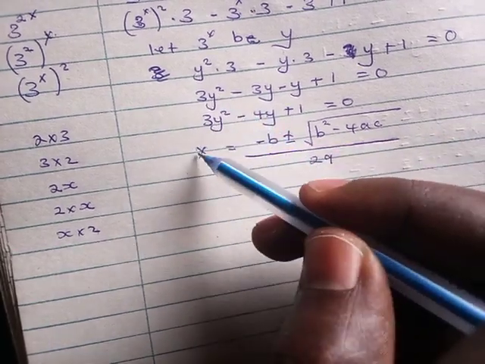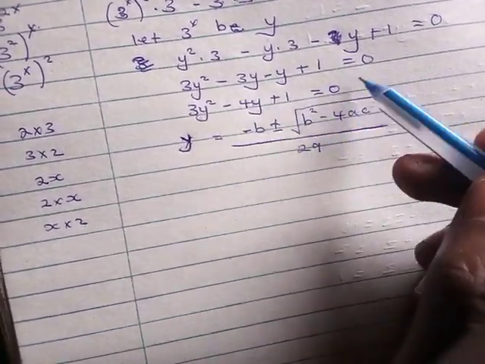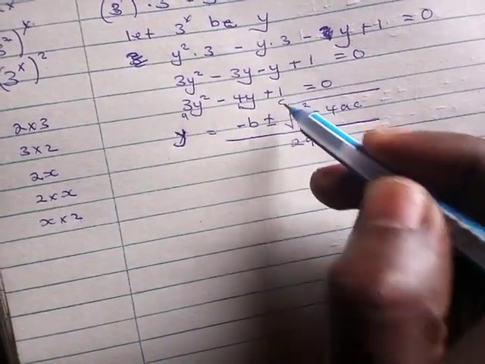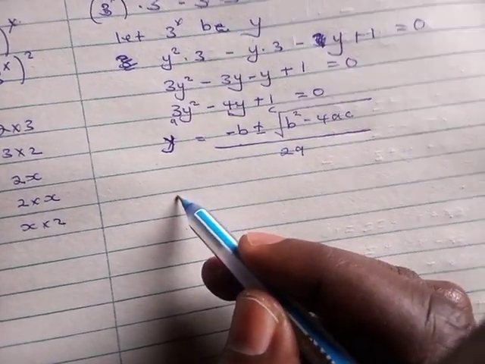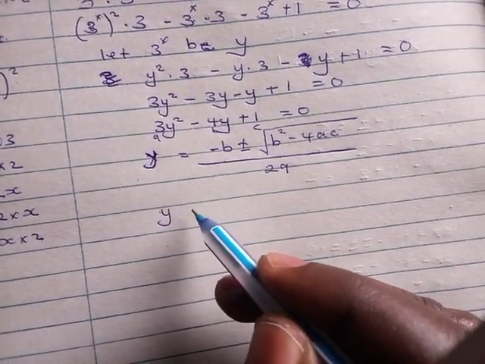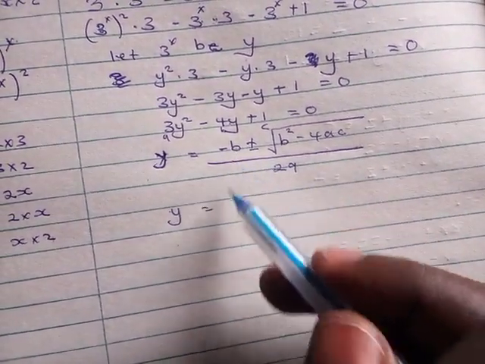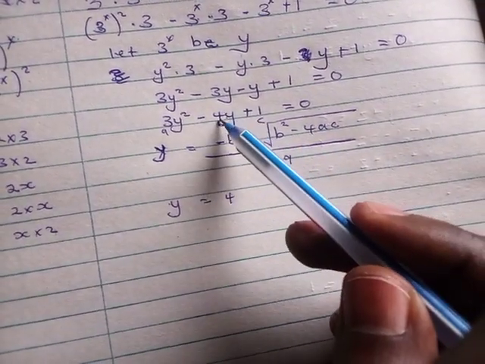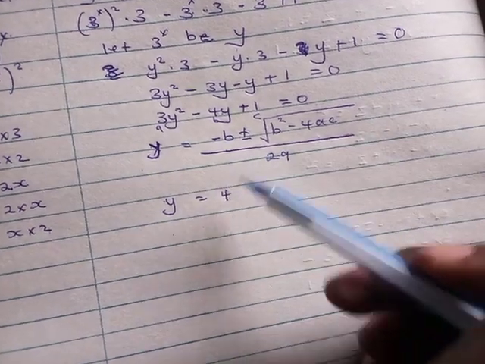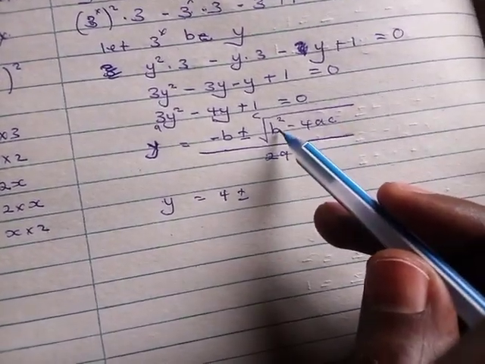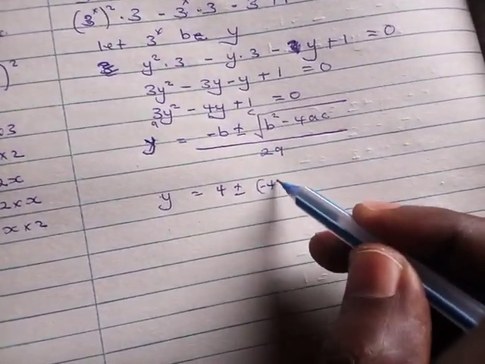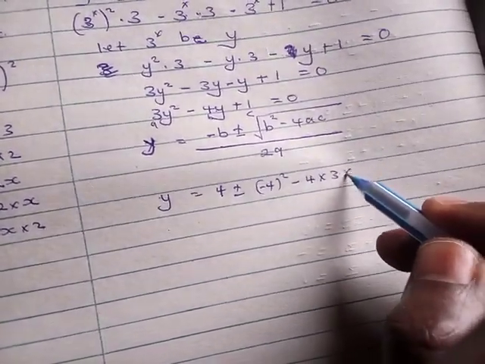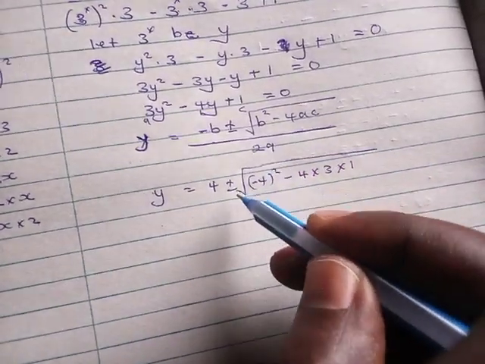So remember, this one can be y now because we don't have x in our thing. So this one will be a, b, c. So when I feed in, I'll have something like y equaling to minus b. This is minus minus, so it becomes a 4. B here is already minus, so it becomes a positive, then plus b squared, which is minus 4 squared, minus 4 times a, which is 3, then times c, which is 1, and a root.